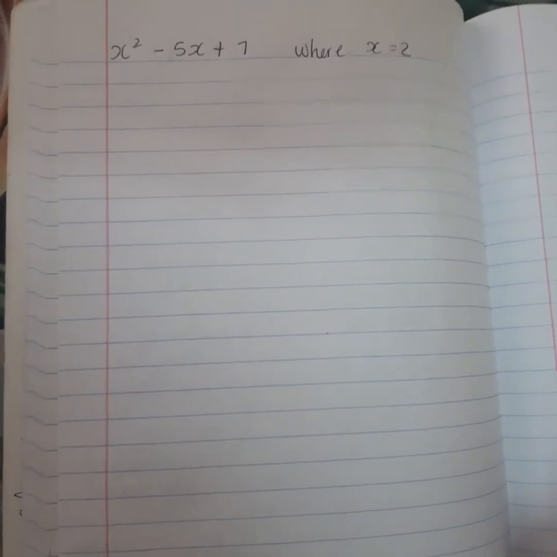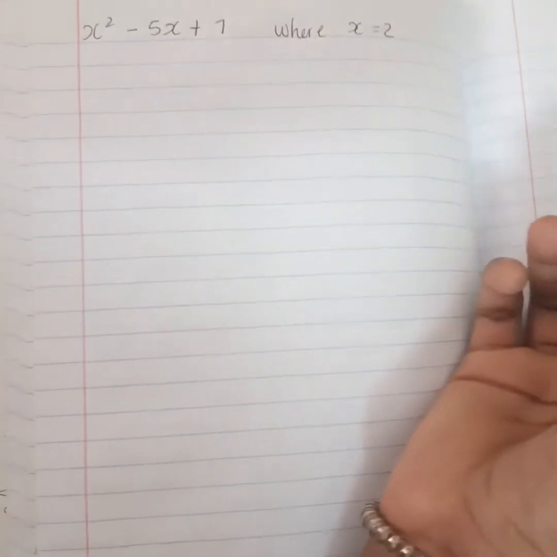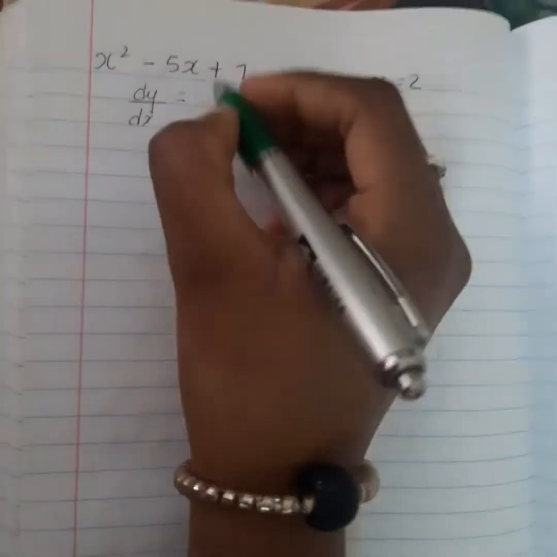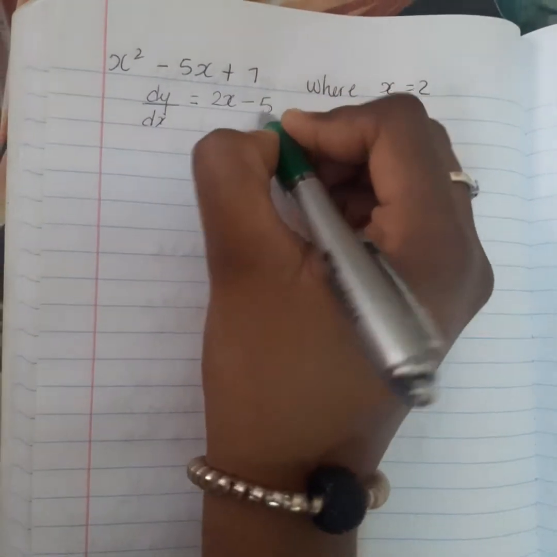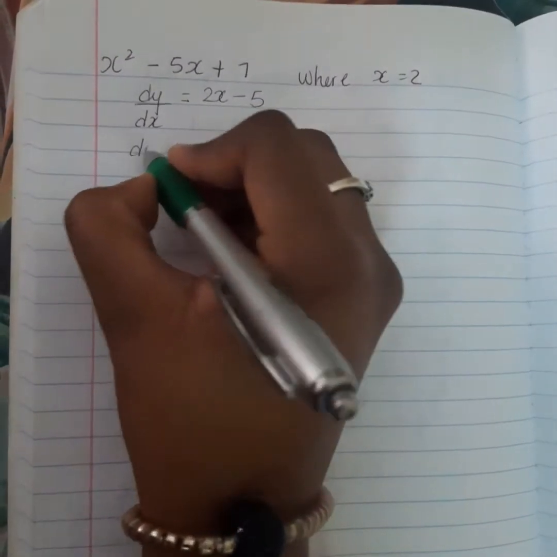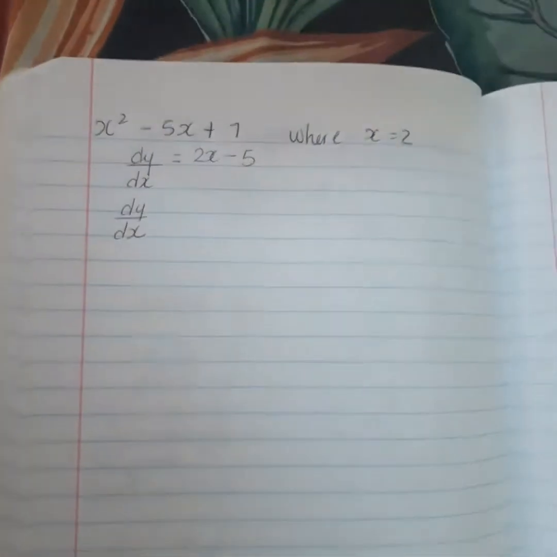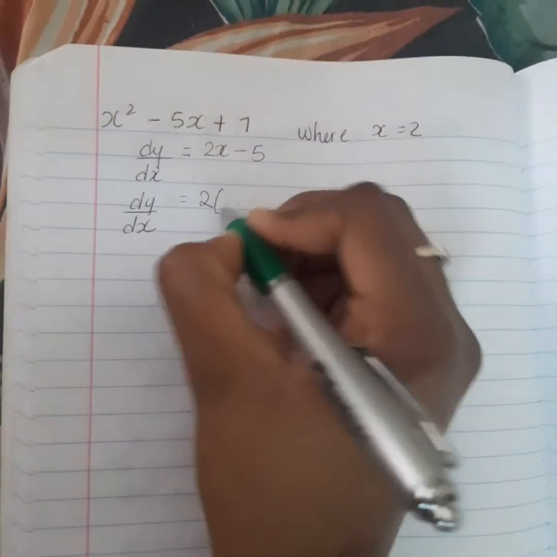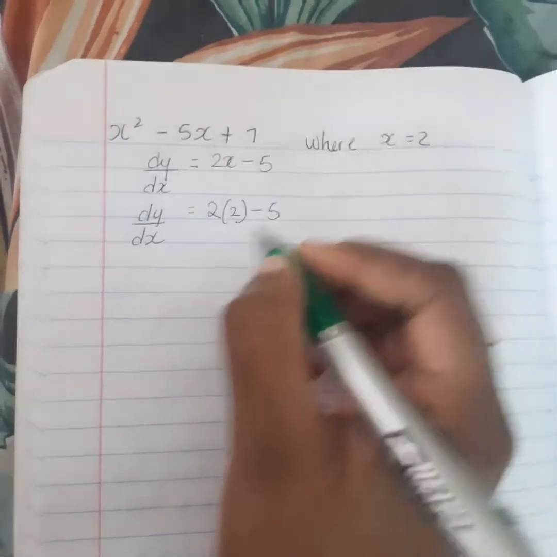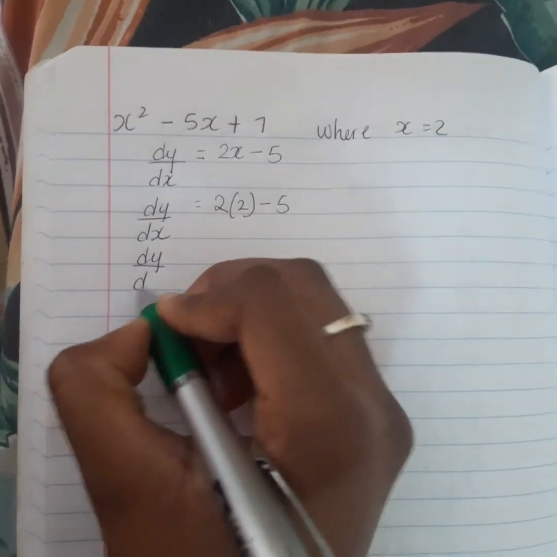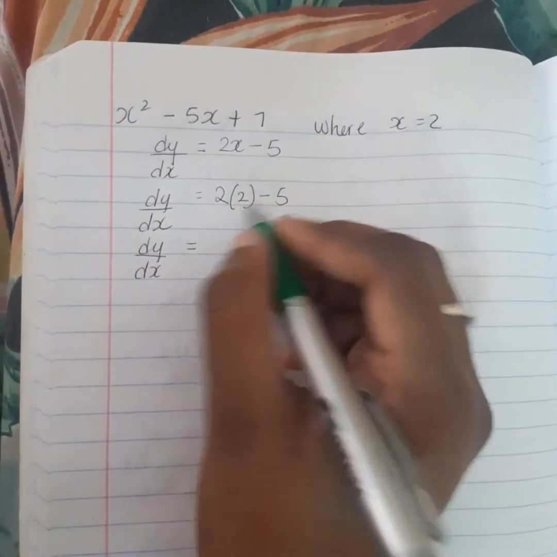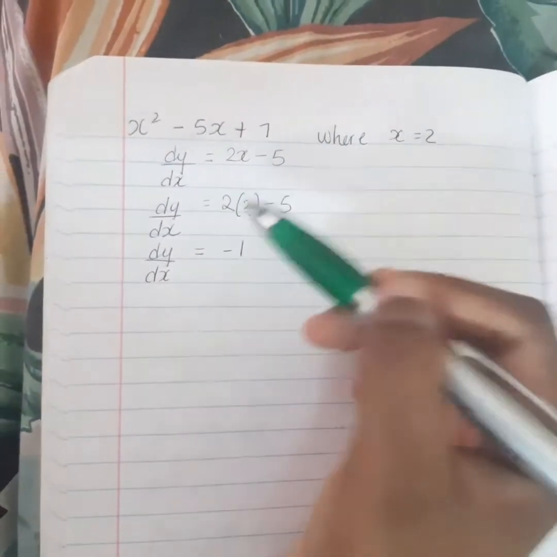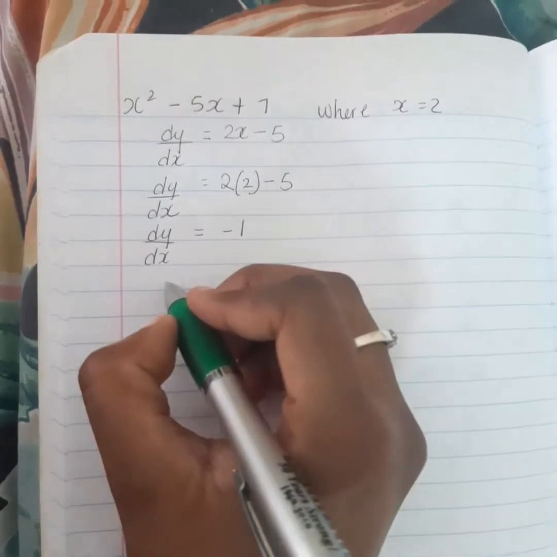Here we have another example. So now, first again, we find our derivative. So dy by dx is equal to 2x minus 5. Our x value is 2, so we plug in our x value. 2 times 2 minus 5, so dy by dx equals 4 minus 5, which is minus 1. Now we're going to find our corresponding y values.